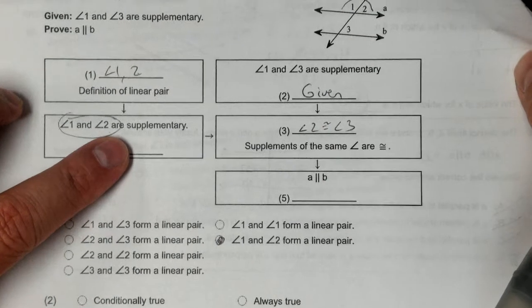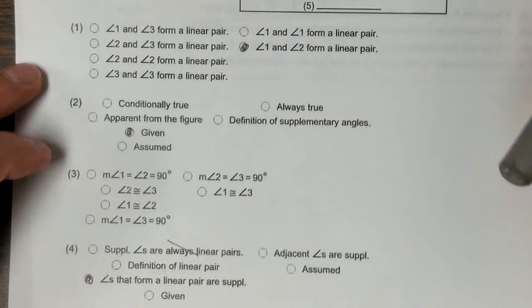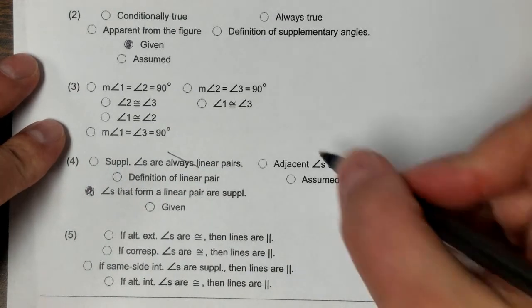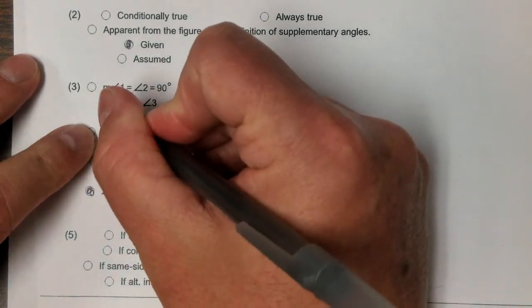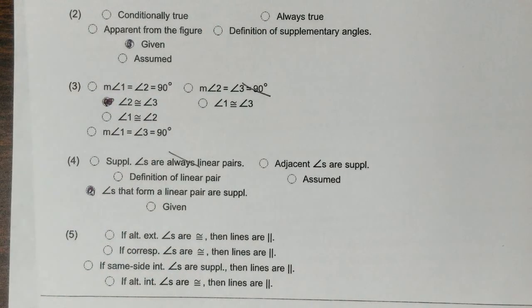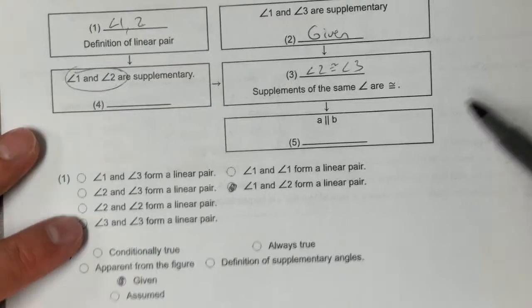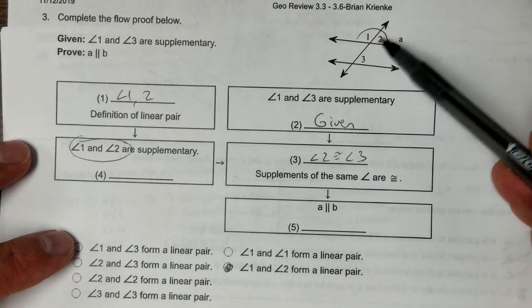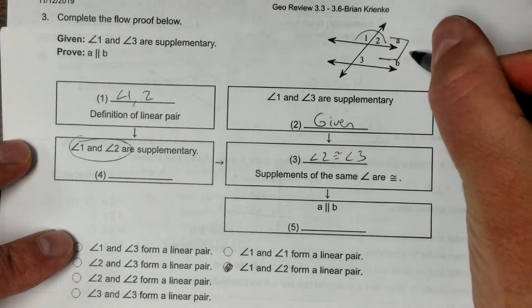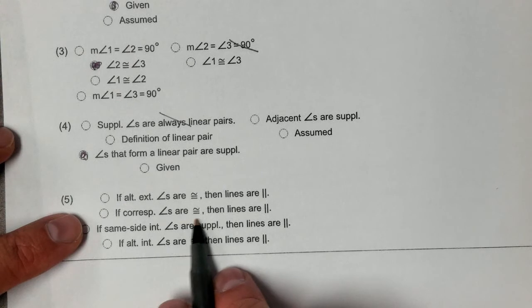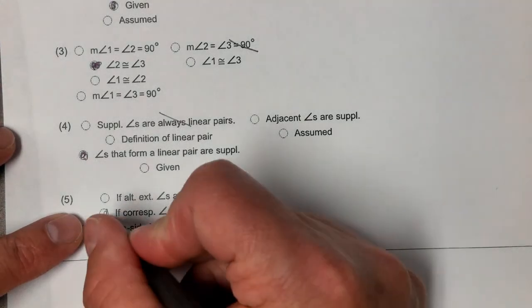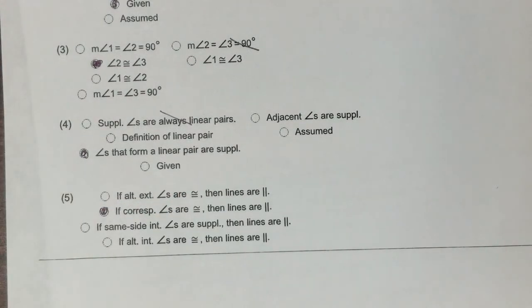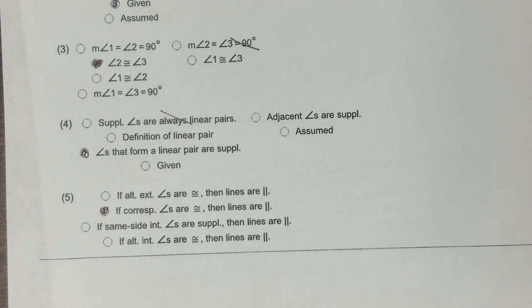It's not the one with equal 90. So it's this one. So it's just 2 congruent to 3. And then you look at what type of angles 2 and 3 are, and they're corresponding. And so then it's the one about if corresponding angles are congruent, then the lines are parallel. Any questions?